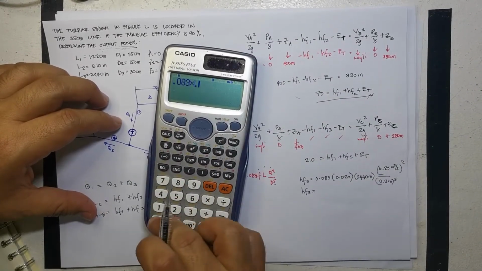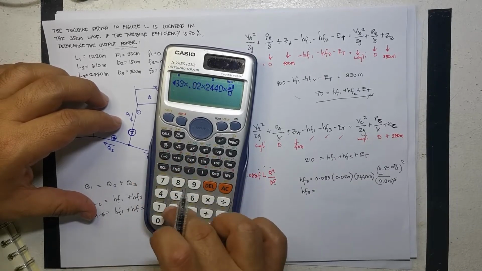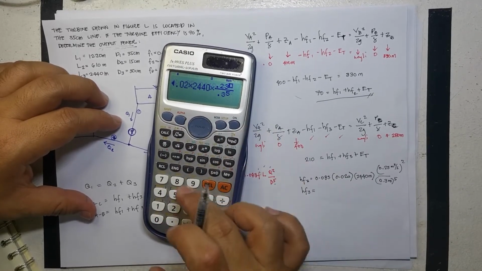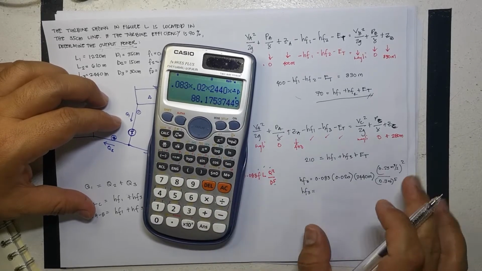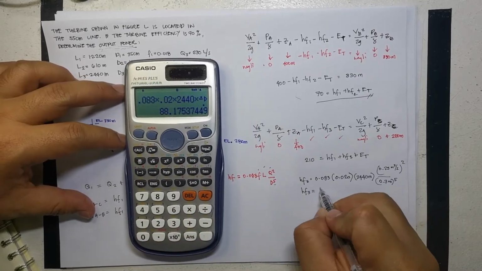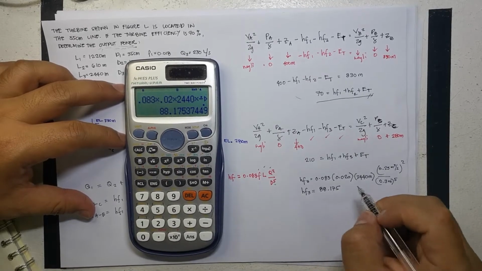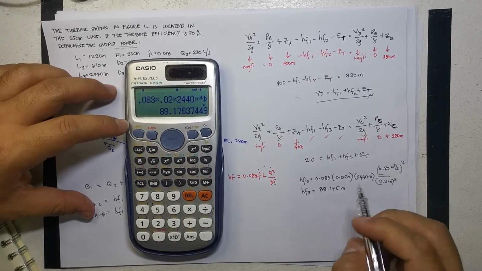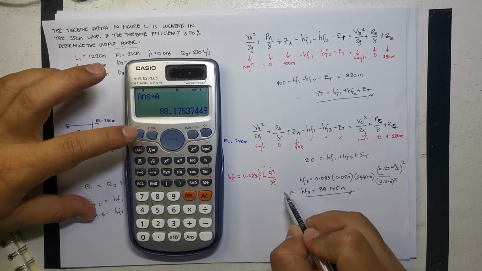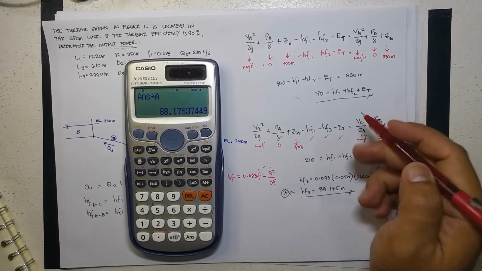So masasolve natin si HF3, which is equal to 0.083 times 0.02 times 2440 times 0.23 over 0.3 raised to 5. Nakalimutan natin yung square. That will give us HF3 equal to 88.175 meters. Store natin siya sa A. So, pwede na siyang balikan mamaya. So, meron na tayong HF3.